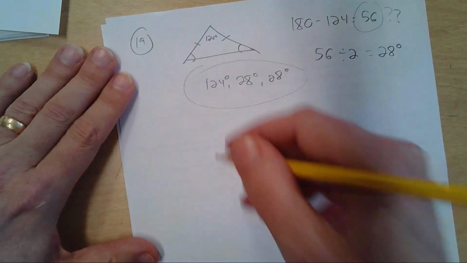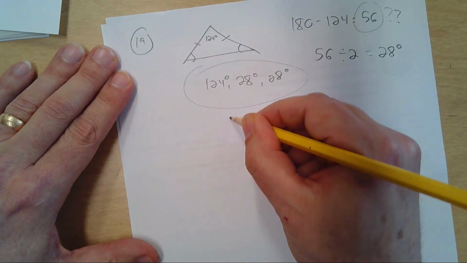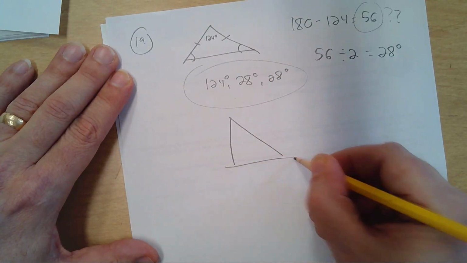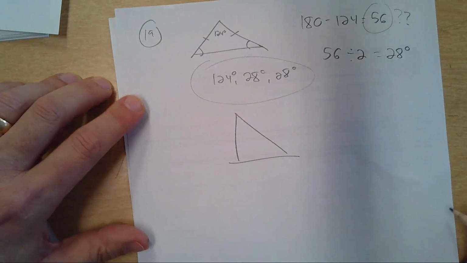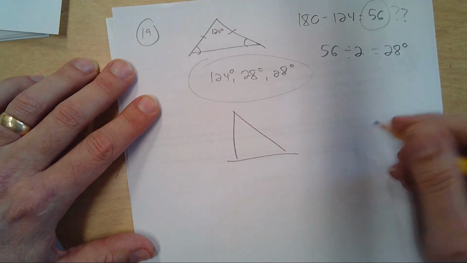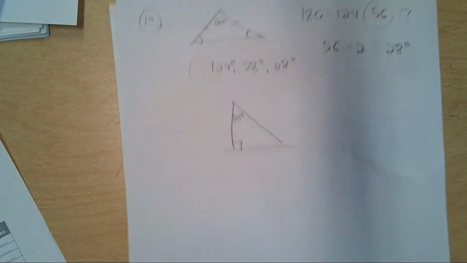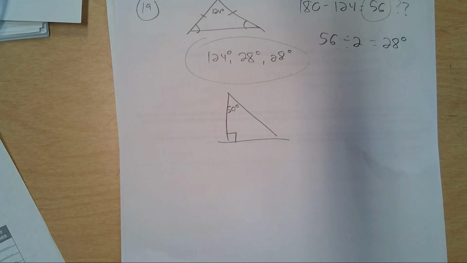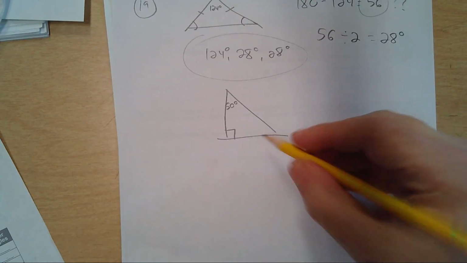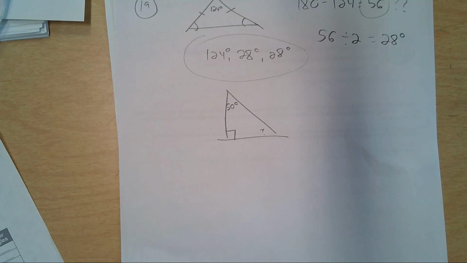What if I had something like this? So if I said, give me the 3 angle measurements for this triangle, or we can speed it up here. What am I missing there? What's that angle measurement? 40. How do you know?